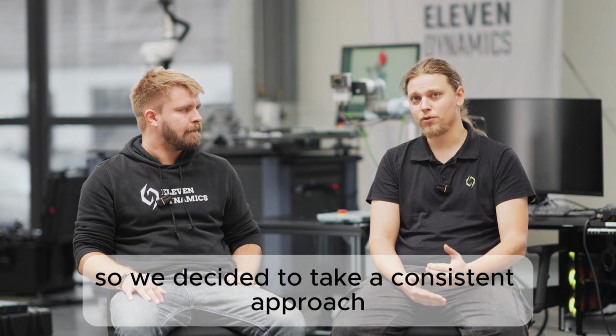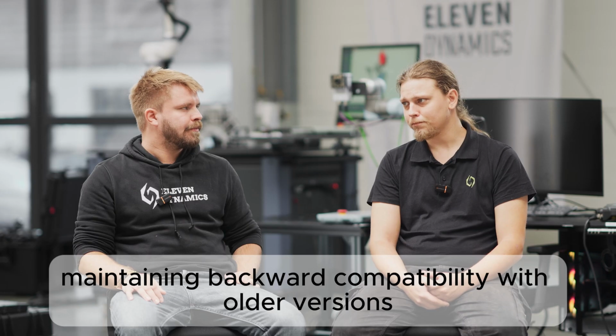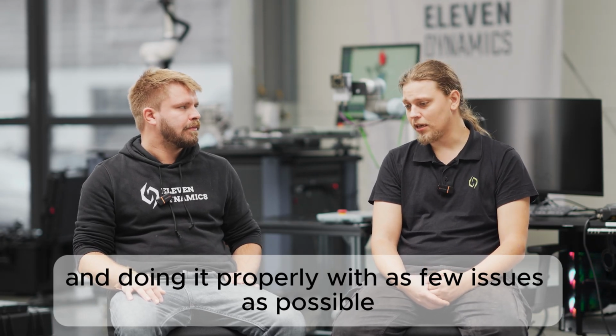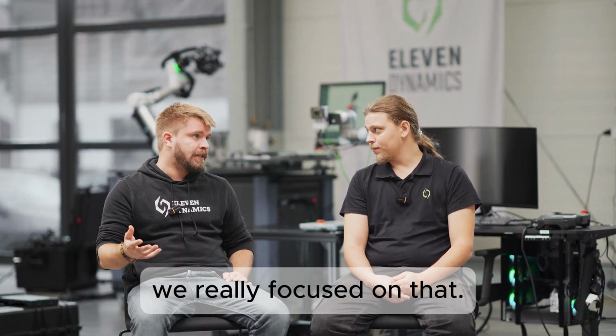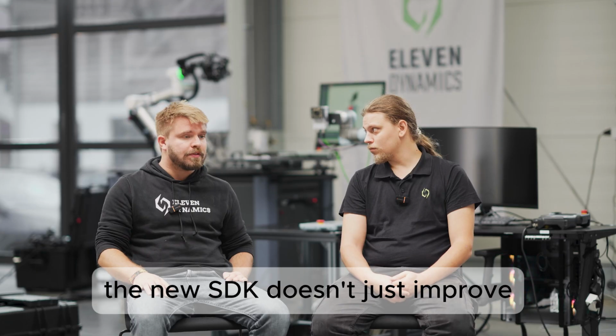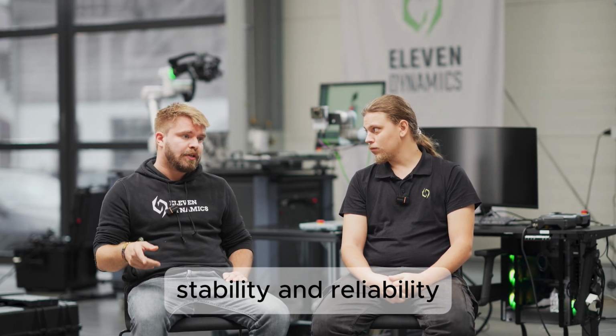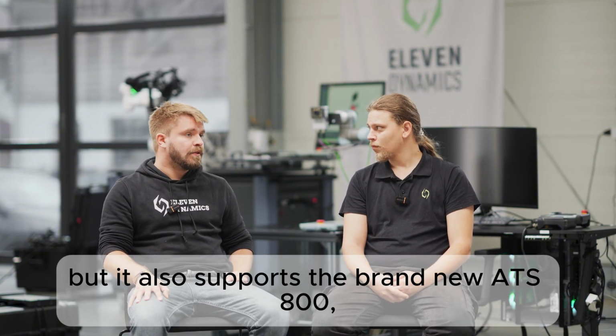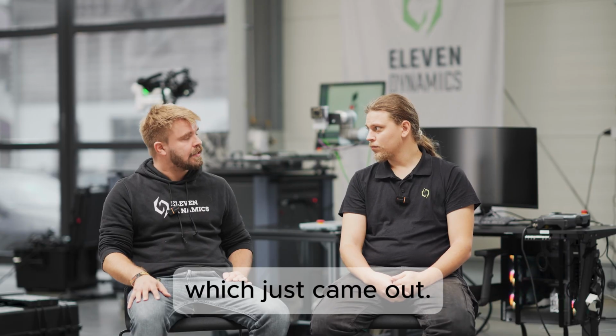So we decided to take a consistent approach, maintaining backward compatibility with older versions and doing it properly, with as few issues as possible. We really focused on that. That's an important point. The new SDK doesn't just improve stability and reliability for the existing ATS 600, but it also supports the brand new ATS 800, which just came out.